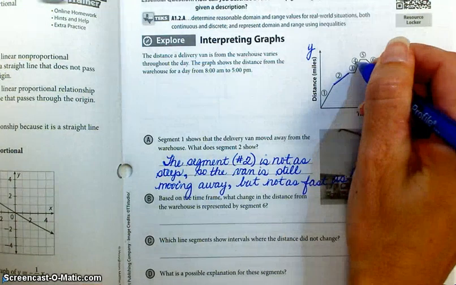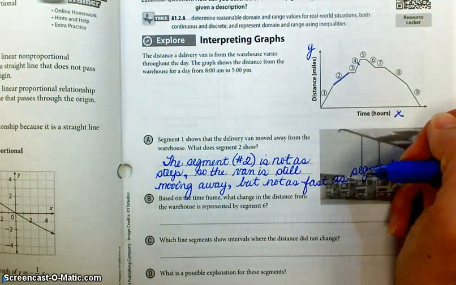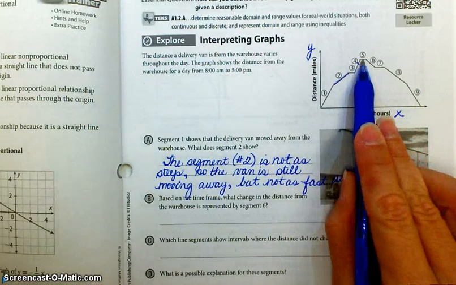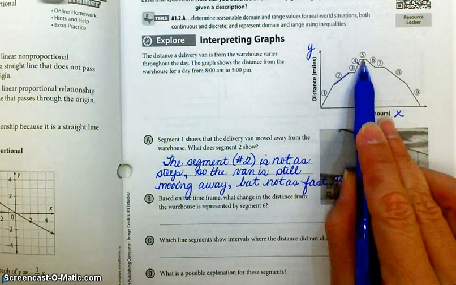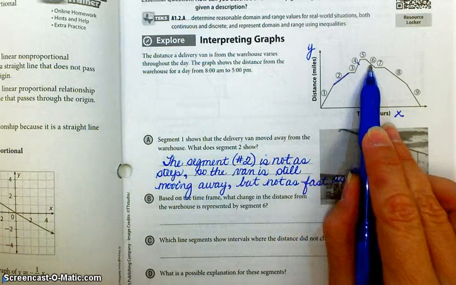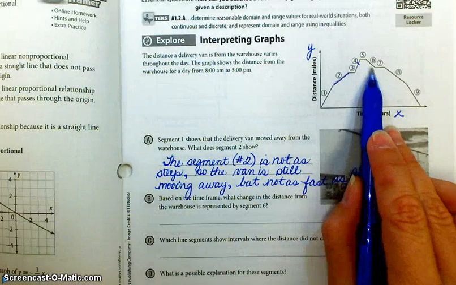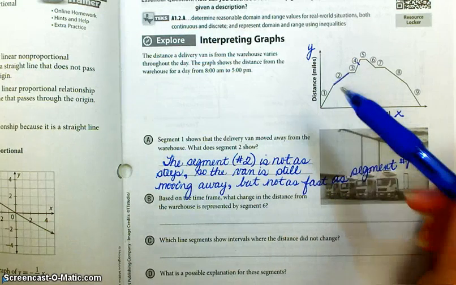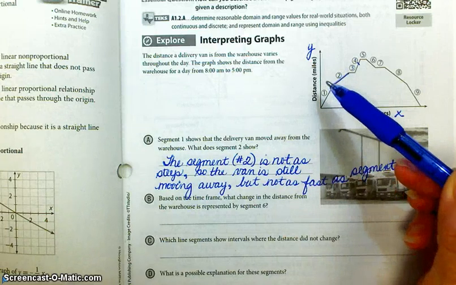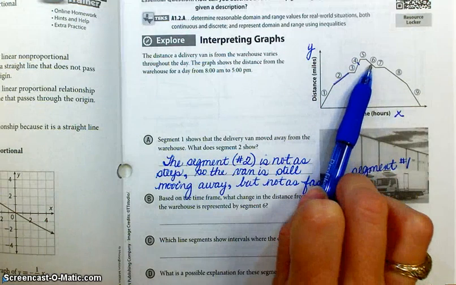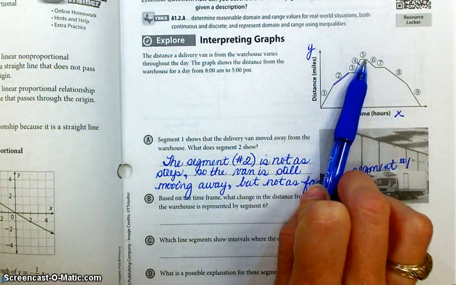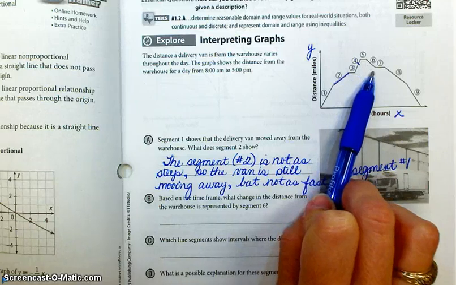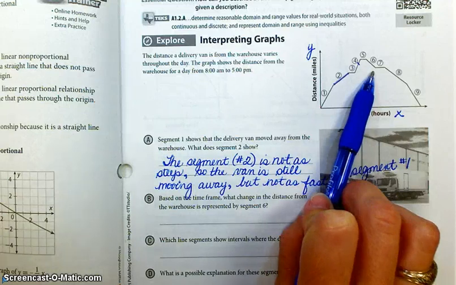Then segment 4 is steep again, so he's moving away from the warehouse fairly quickly. Number 5 is another horizontal segment, so that must mean that the van is stopped again. Number 6, you have a slope that's in the opposite direction of these upward slopes. So this is sloping downward. Remember, your distance is miles away from the warehouse. So he must be moving, but this time he's decreasing his distance away from the warehouse. So he must be on the latter half of his route, and he's coming back towards the warehouse.